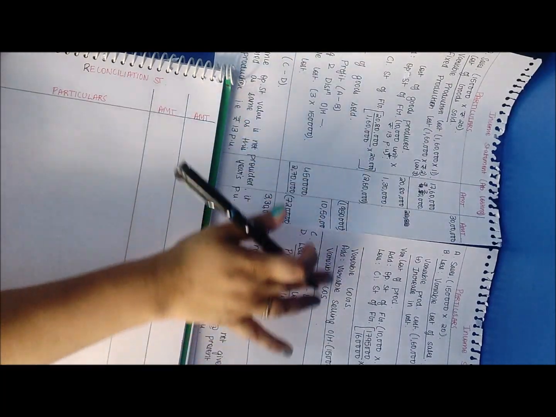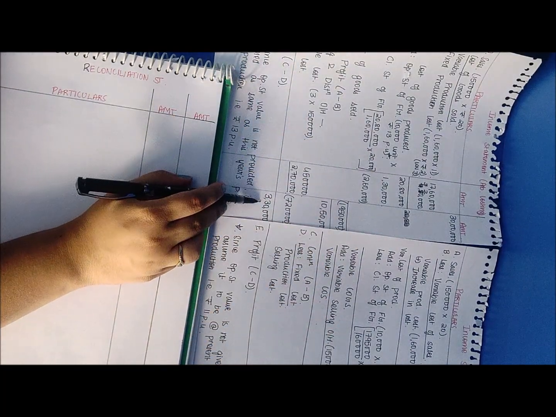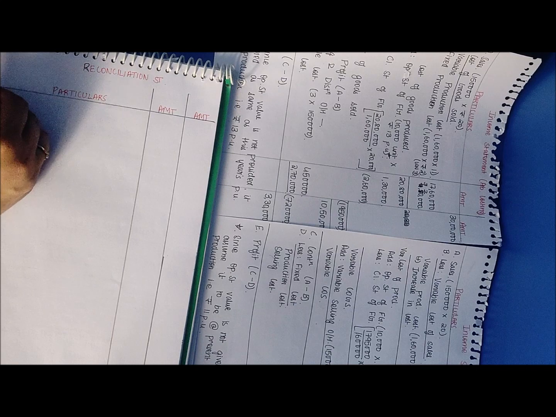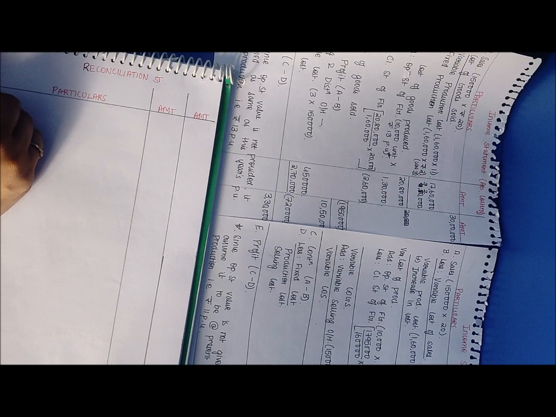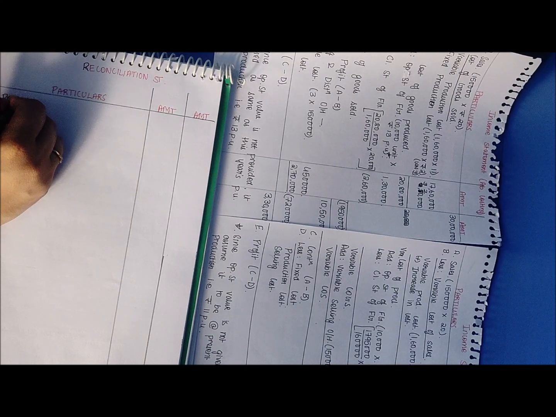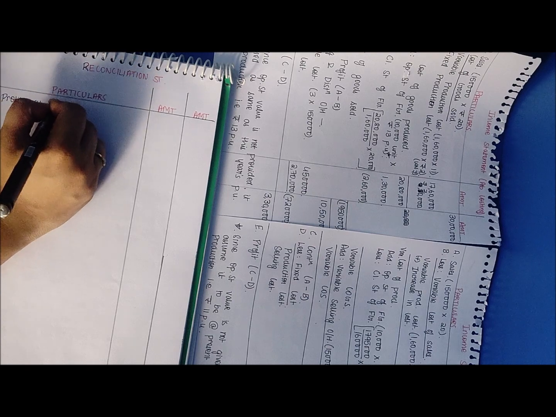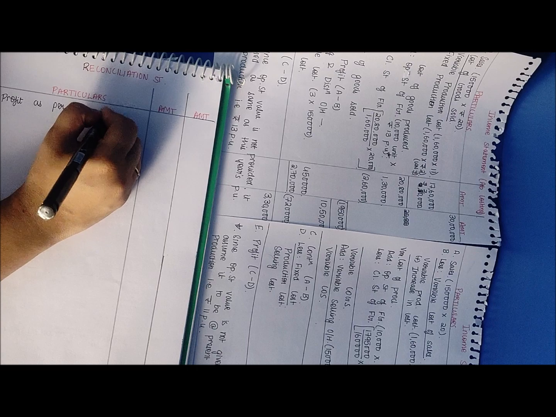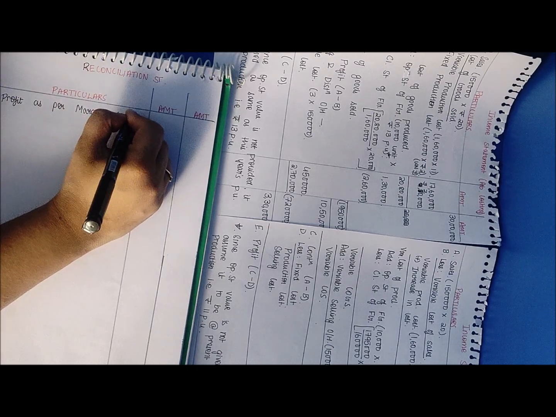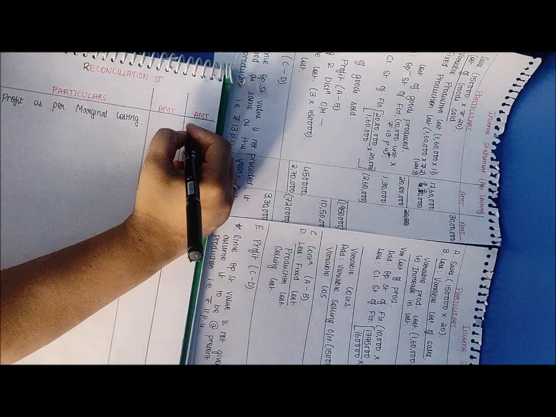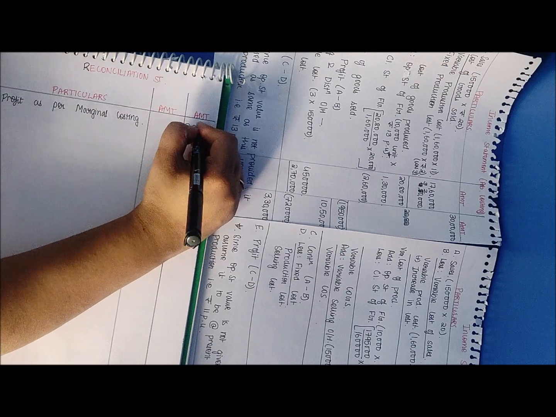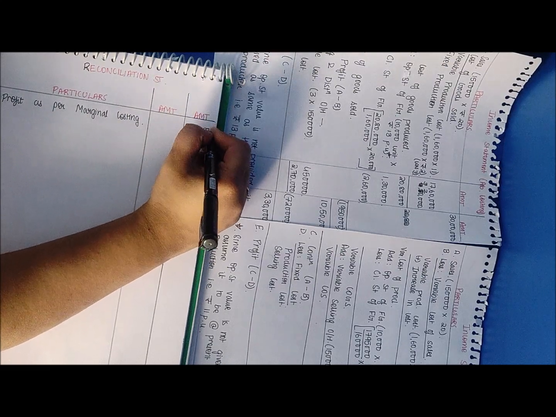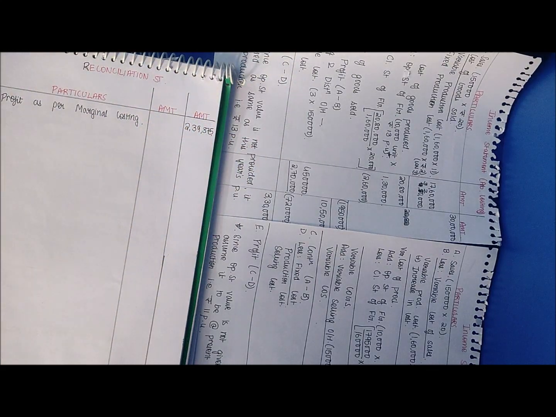Let me start with the marginal profit because this figure looks nice. So net profit as per marginal costing, that is 2,39,375.